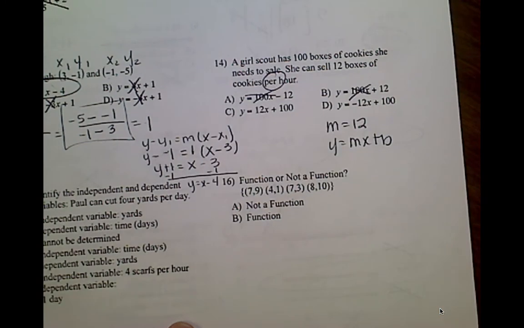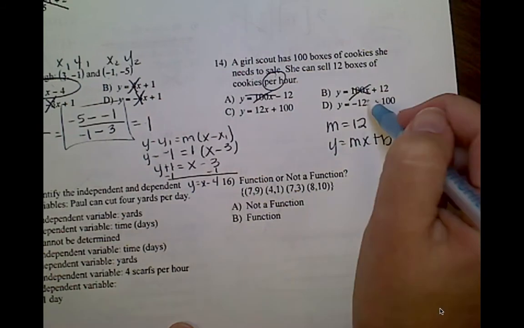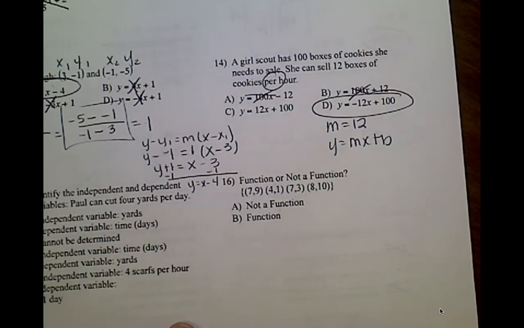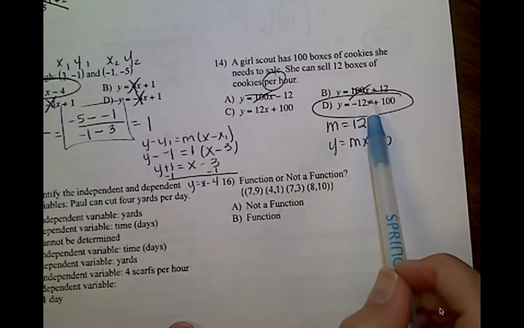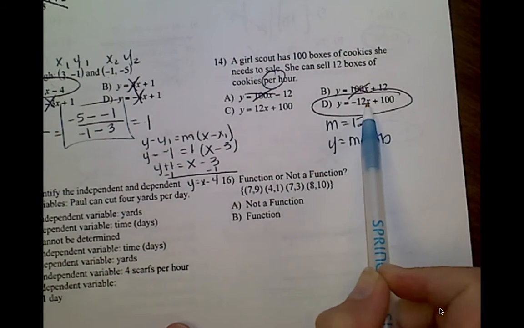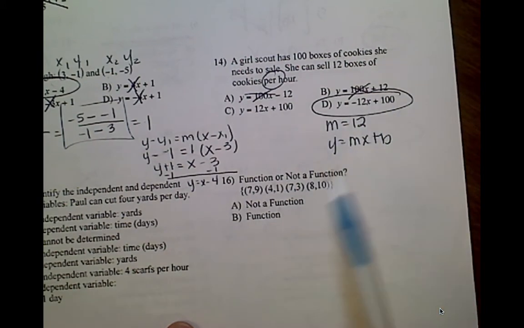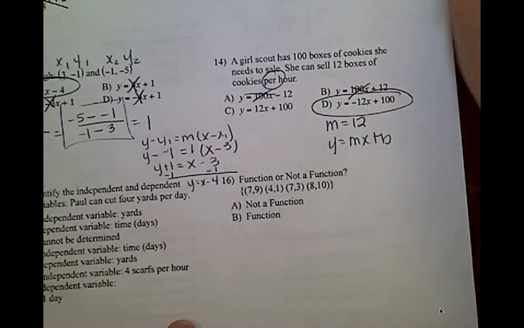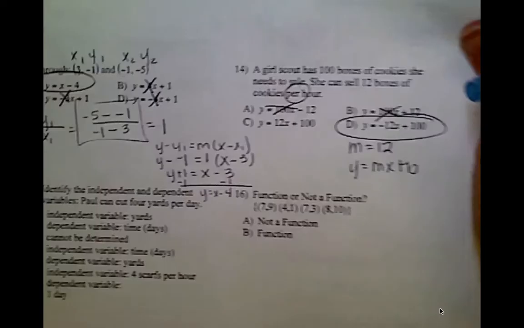Okay, now if I am selling boxes, I'm actually losing those boxes, or they're actually leaving my hands and going to somebody else's hands. So I would have a negative slope because after 1 hour, hopefully I only have 88 boxes left. So I'm losing those boxes. I'm not gaining more. So just be careful and pay attention to details on that one.